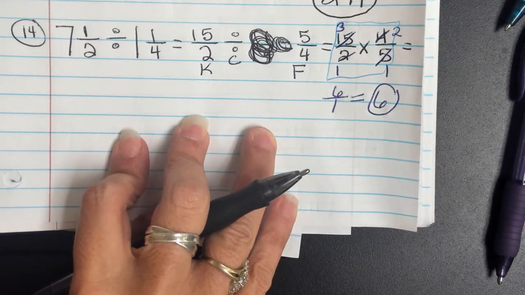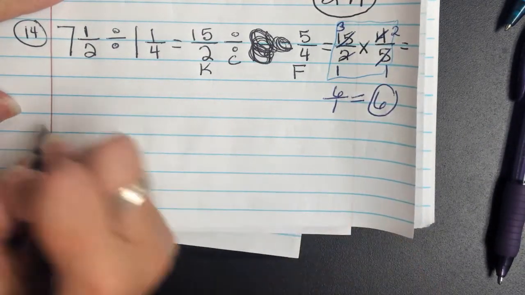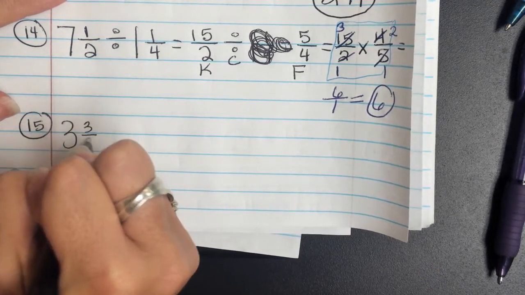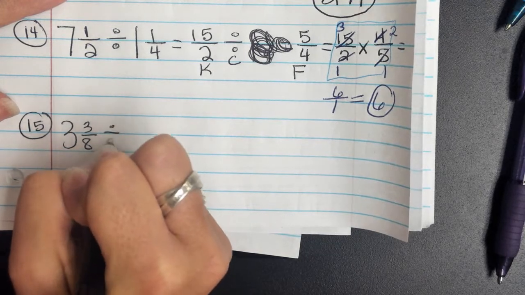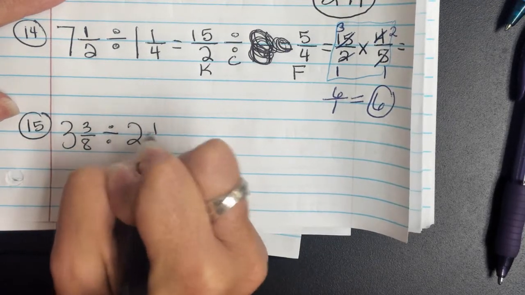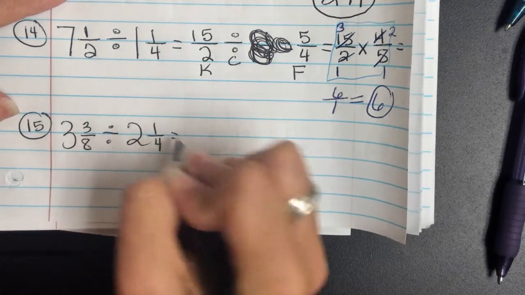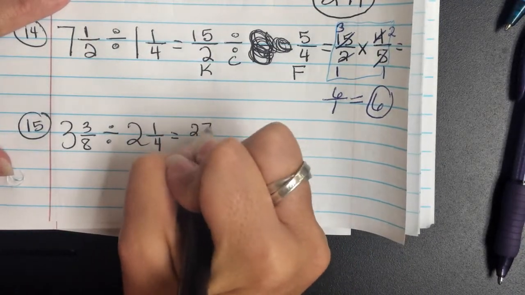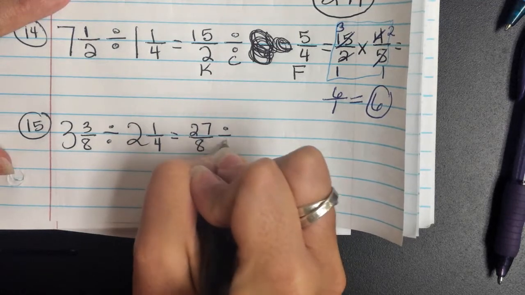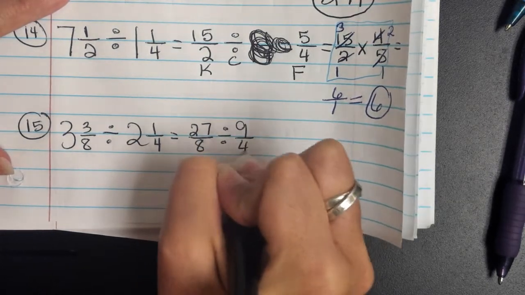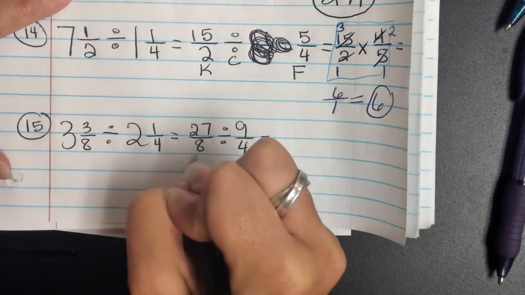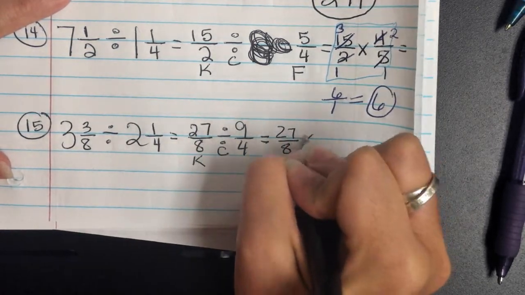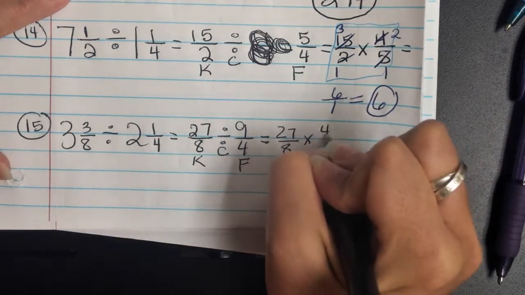Goodbye. You're fine. 15. 3 3/8 divided by... equals 27/8 divided by 9/4. Keep change flip. 27/8 times 4/9.